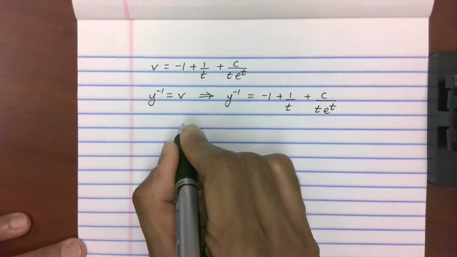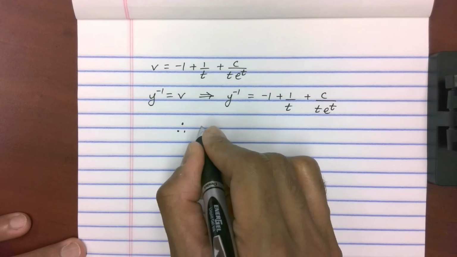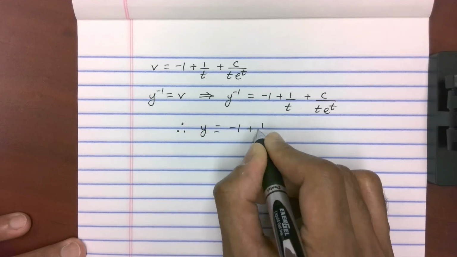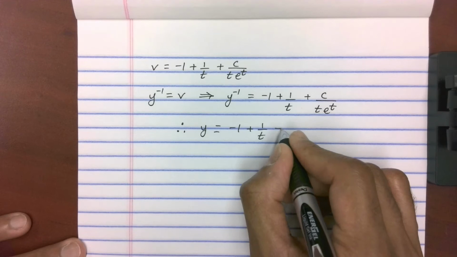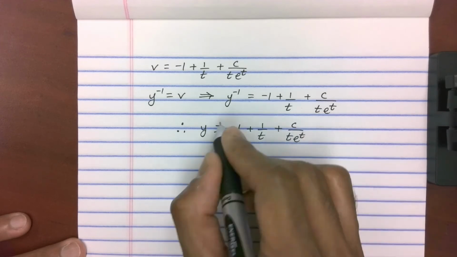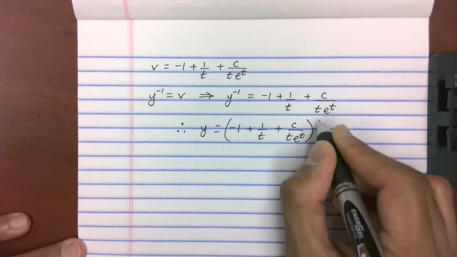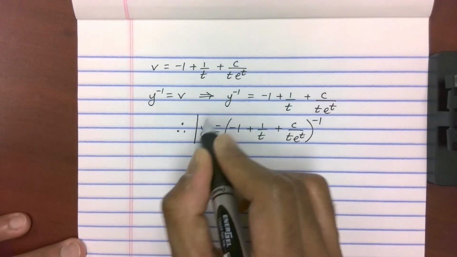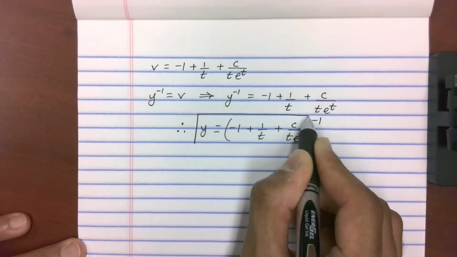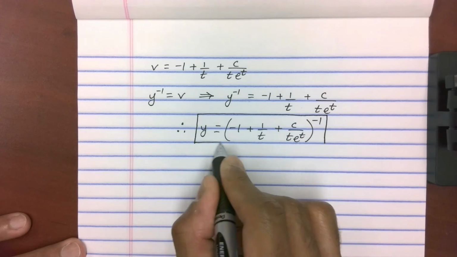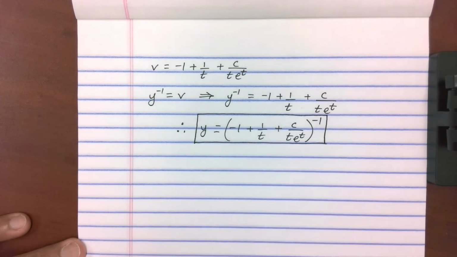And so therefore, the explicit solution is y equals (-1 plus 1 over t plus c over t e to the t), the entire quantity raised to the power of -1. And we may leave our solution there. Notice that we are not given an initial condition, so this is the general solution of the given Bernoulli differential equation.